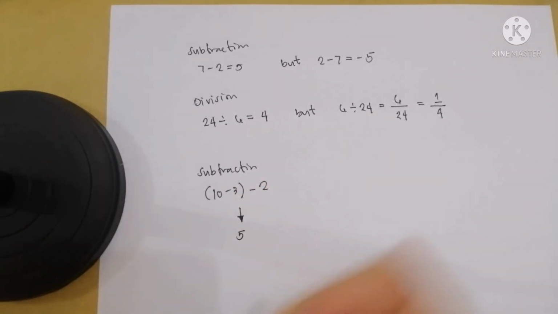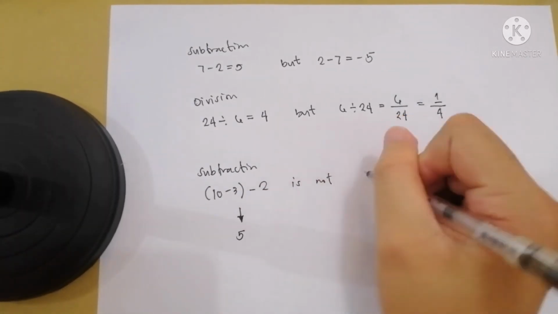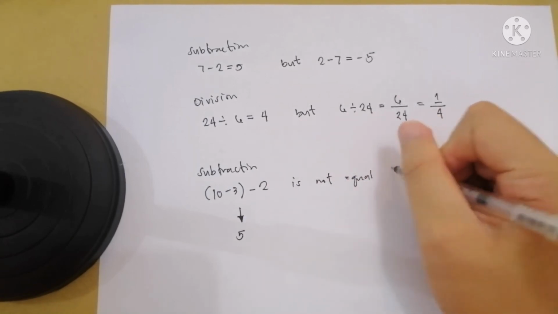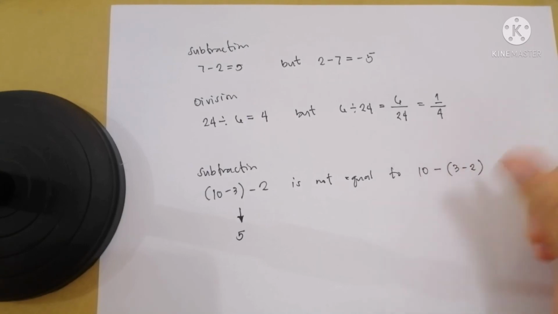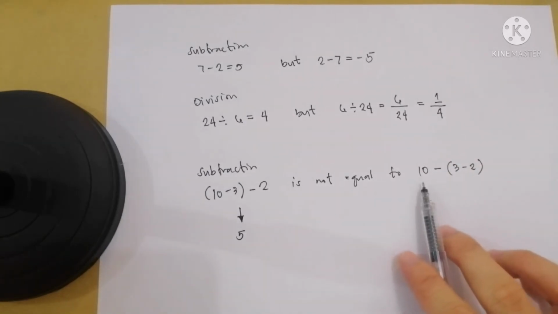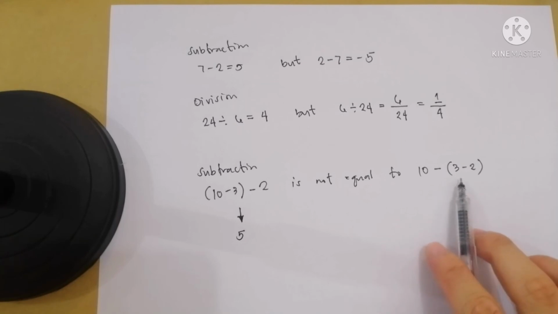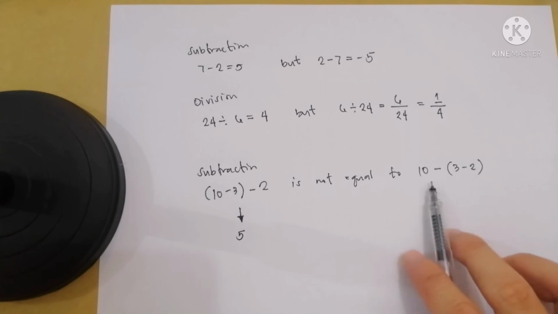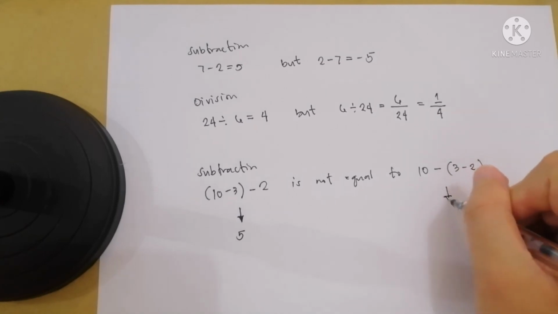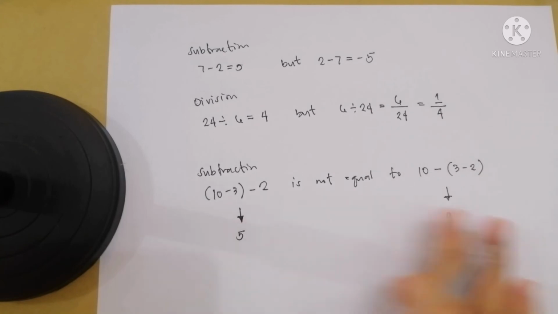Which is not equal to 10 minus the quantity of 3 minus 2, because in this expression, of course, you're going to perform first the indicated operation inside the parenthesis. So we have here 3 minus 2, which is 1, and 10 minus 1 is 9. So, different. You really cannot apply the associative property in subtraction.